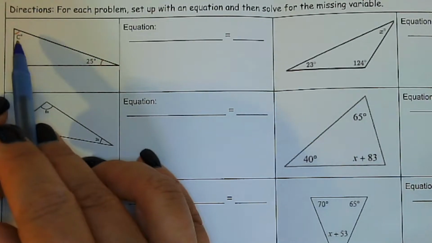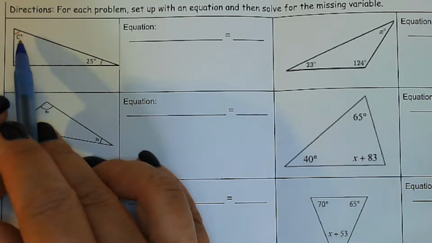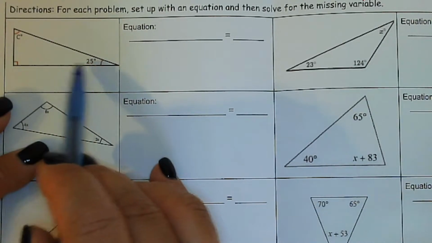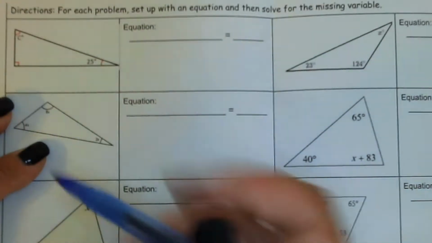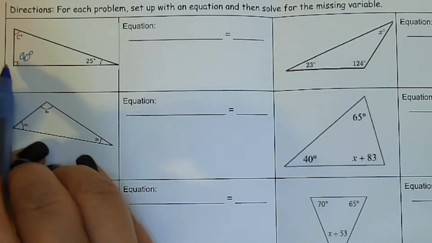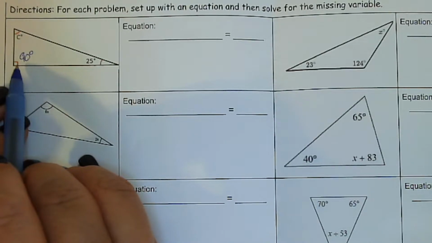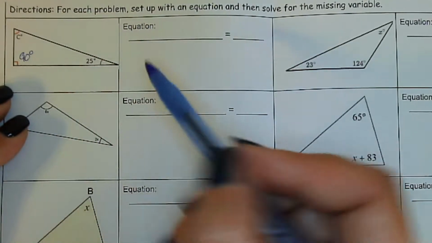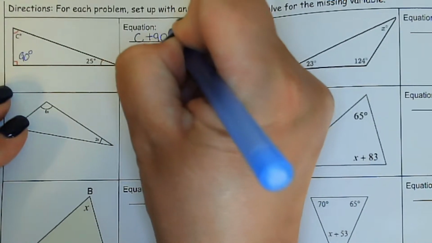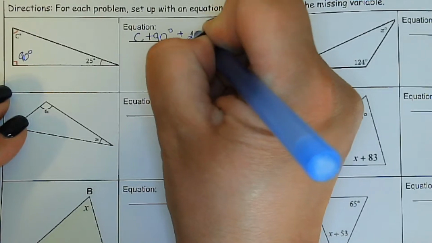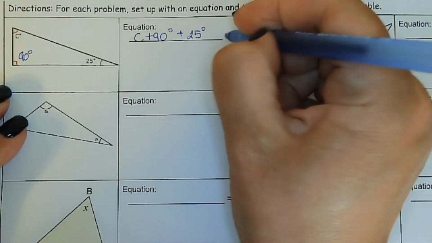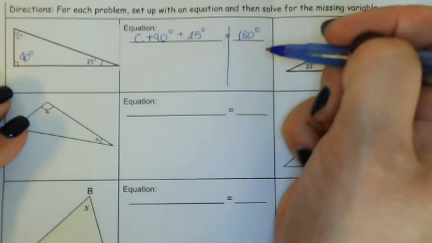Starting simple, I have the angle C, which I don't know. I have the angle 25, given 25 degrees, and I have this angle that is 90 degrees given by the square. So every time I see that square, I automatically put 90. To write an equation, we use the rule. The sum of the angles inside a triangle always equals 180 degrees. That is the rule that needs to be applied.